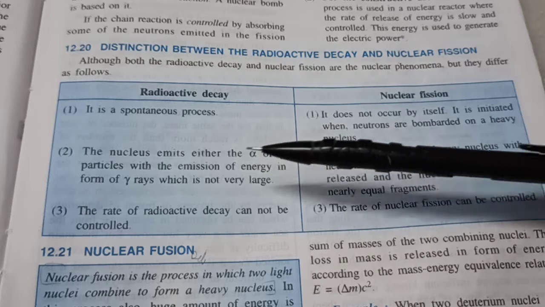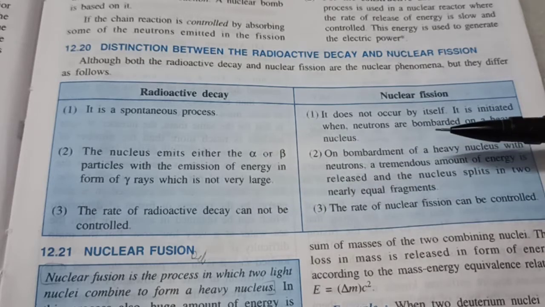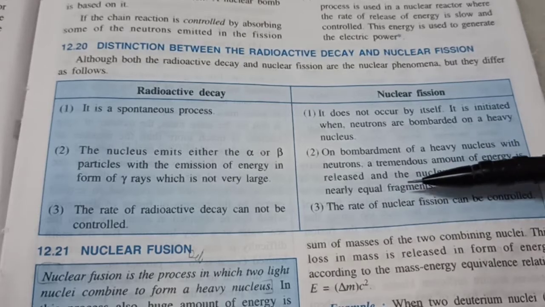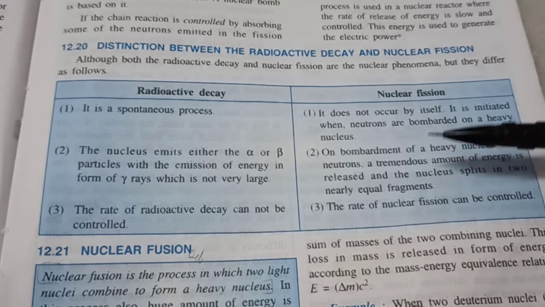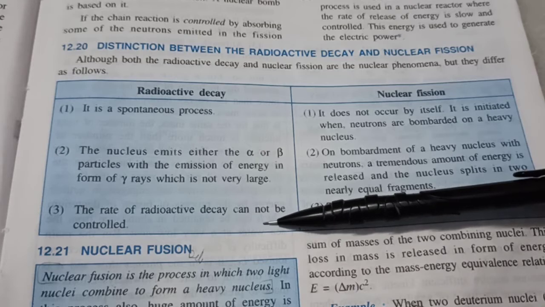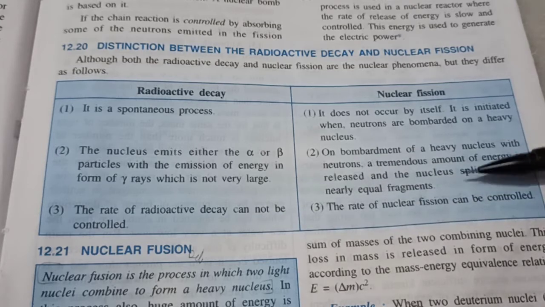Here, alpha, beta, and gamma rays are released, whereas here the nucleus splits into two nearly equal fragments. So products are formed like barium, krypton, neutron particles, etc. Here the rate cannot be controlled, the rate is fixed, but here the rate can be controlled.